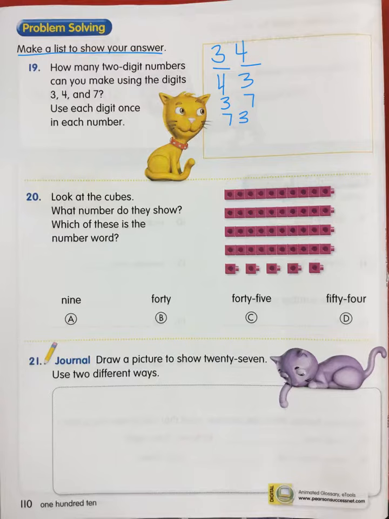Number 20, look at the cubes. What number do they show? Which of these is the number word? Ooh, so these are tens. 10, 20, you keep going. Is it A 9, B 40, C 45, or D 44?